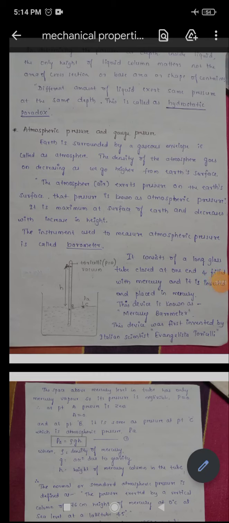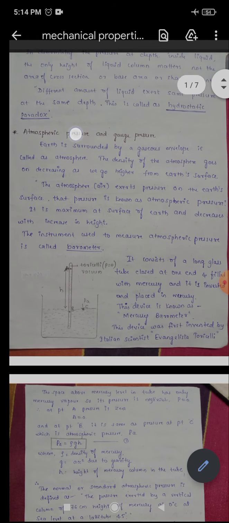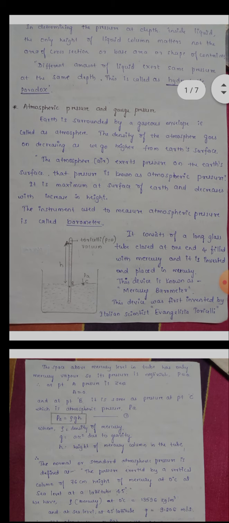Hello students, now we'll move forward to the next concept, that is atmospheric pressure and the gauge pressure. In the last class, while studying the variation of pressure with depth, we came across these two terms, atmospheric pressure and gauge pressure. Now we will see how the atmospheric pressure is determined, what instruments we use for the atmospheric pressure calculation, and what the gauge pressure is.